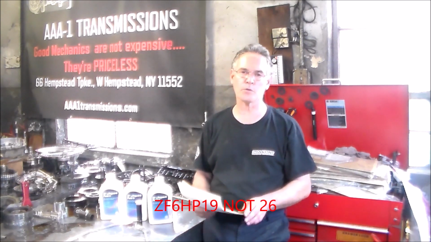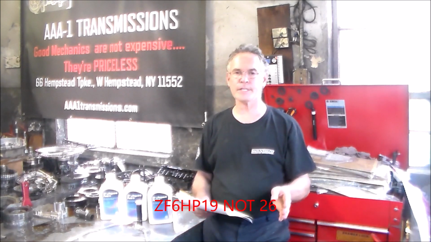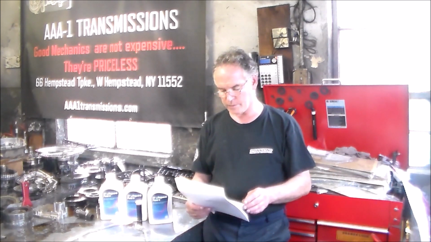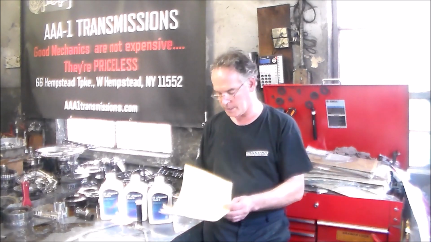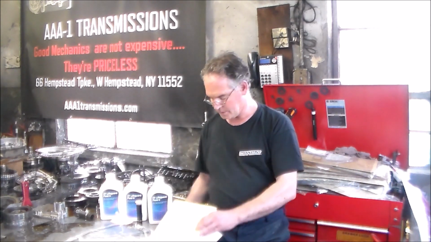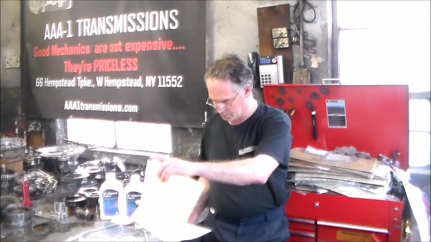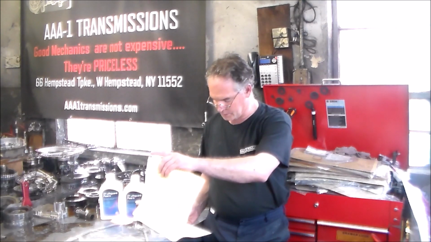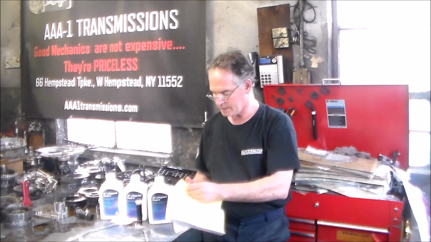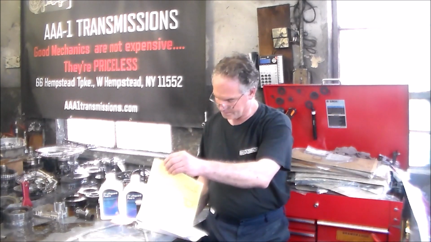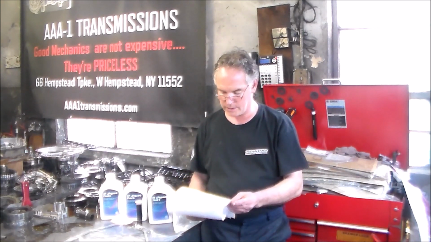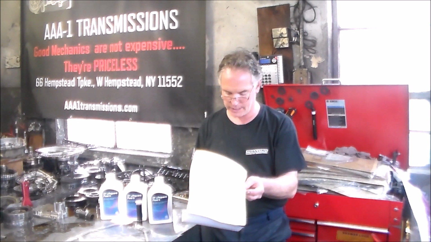All right, so we got a couple of codes present on this. Car actually has 57,000 miles on it. Beautiful car, in great shape. Got a couple of codes here, a P2702 and a P2703. Now the code definitions for those two codes. All right, the P2702 is clutch C friction element apply time, and the P2703 is clutch D friction element apply time.